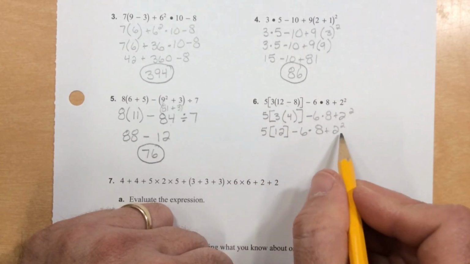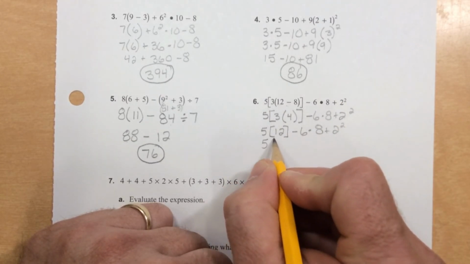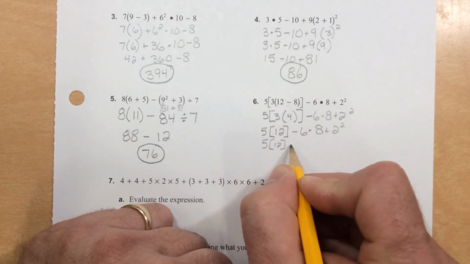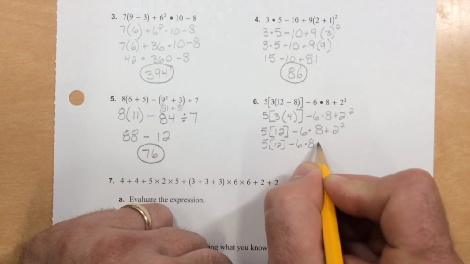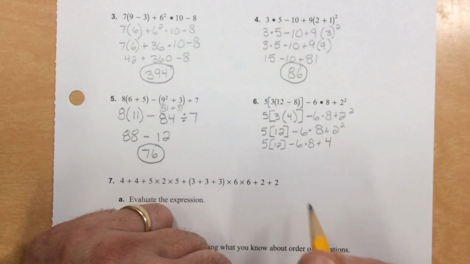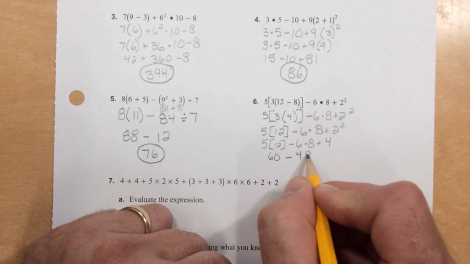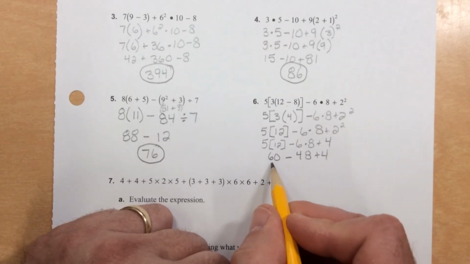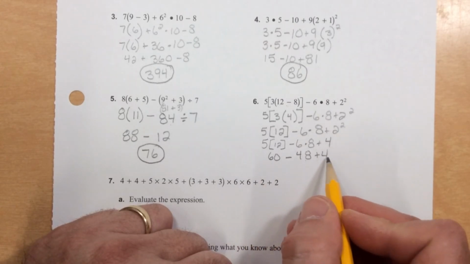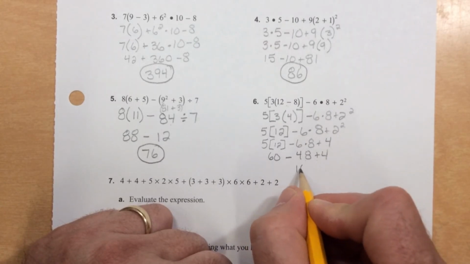Now I do my exponents. 5 times 12 minus 6 times 8 plus 4. Now I do my multiplication. 60 minus 48 plus 4. 60 minus 48 is 12 plus 4 is 16.